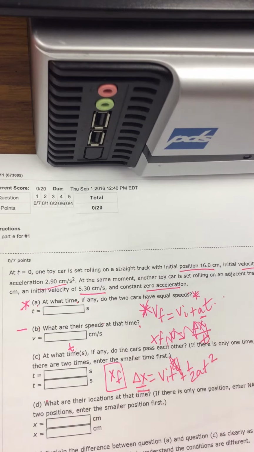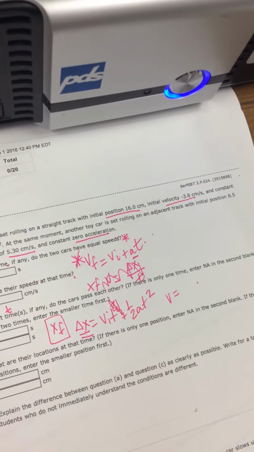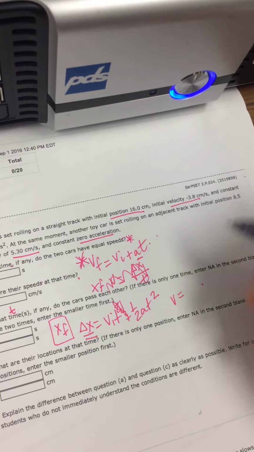All right, so there's your accelerating car, and then, oh, now maybe Mrs. Grady is talking about the right stuff. Let's see if I can move this over a little bit. There we go. My tripod is not always behaving.